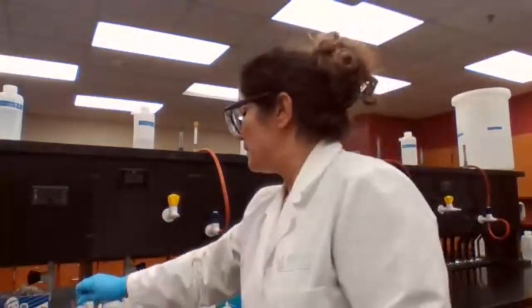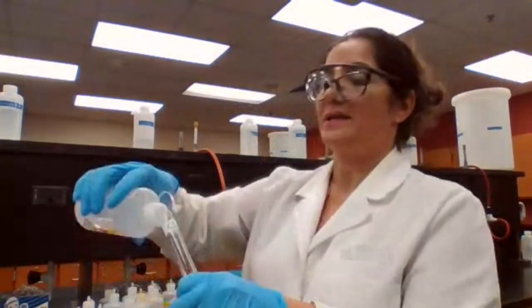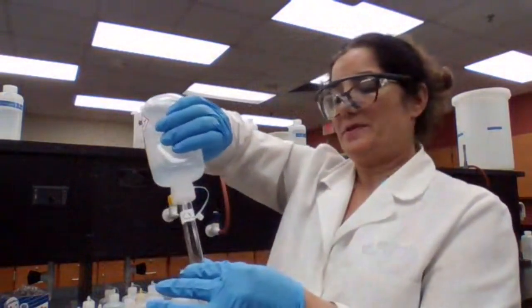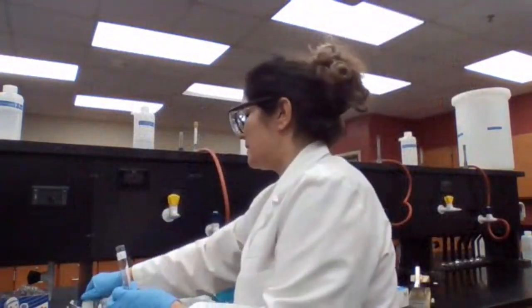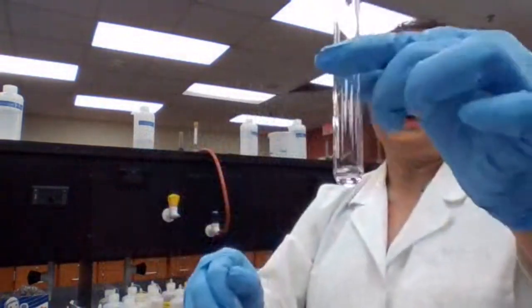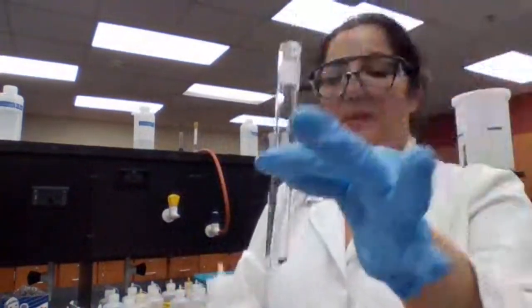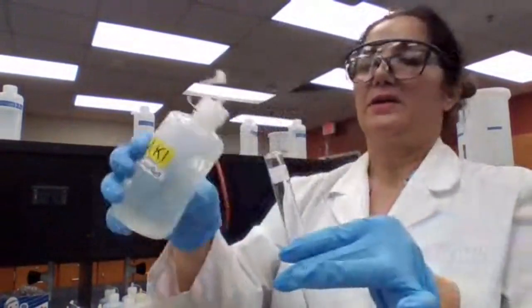Test tube 3, we have lead nitrate and potassium iodide. I'm going to add a few drops of lead nitrate, clear solution again. Potassium iodide, KI, clear solution.